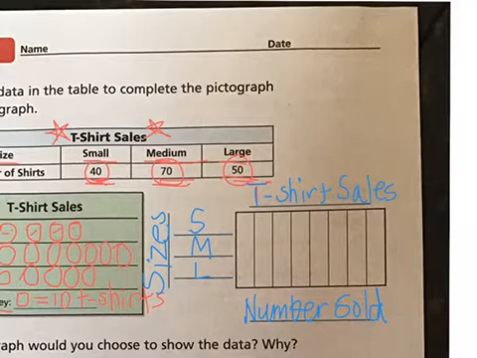So our next step is to show a bar graph to represent these sizes. Oops, I forgot to label the numbers. Remember, this one represents 0. This next one represents 10, 20, this is going to be 30, 40, 50, 60, 70, and this last mark will represent 80.